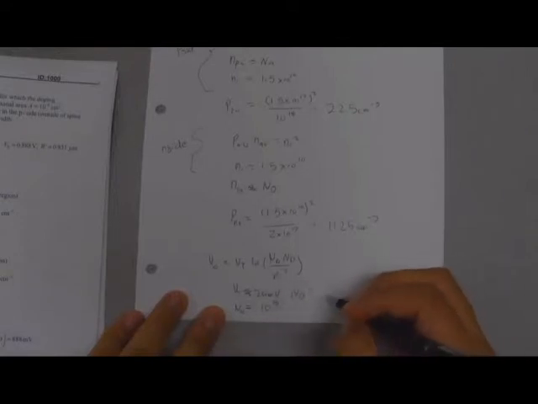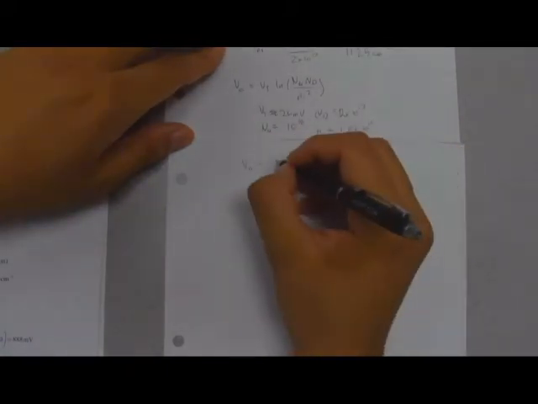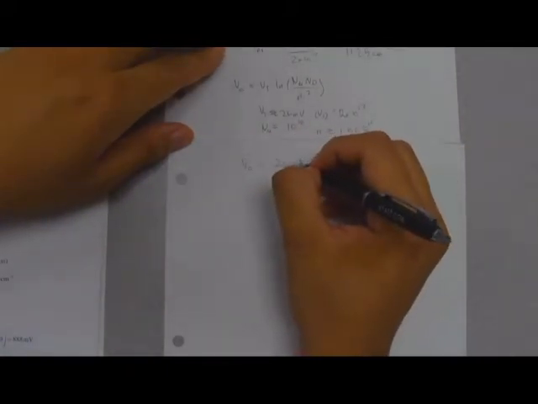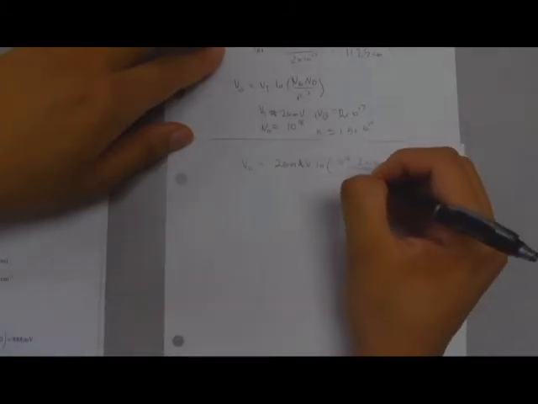Nd is going to be 2 times 10 to the 17th. And Ni is going to equal 1.5 times 10 to the 10. So writing that out, we have V naught is equal to 26 millivolts times the natural log of 10 to the 18th times 2 times 10 to the 17th over 1.5 times 10 to the 10th squared.